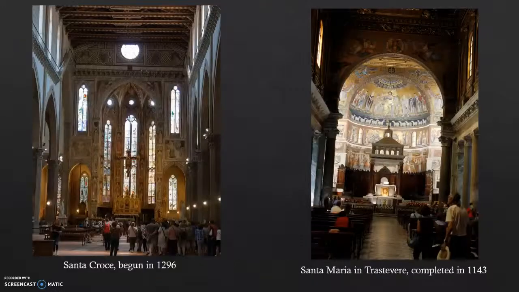So here we can see the apses of two churches, Santa Croce in Florence and Santa Maria in Trastevere in Rome. And both of these churches utilize the basilica layout. So next we're going to talk about domes.